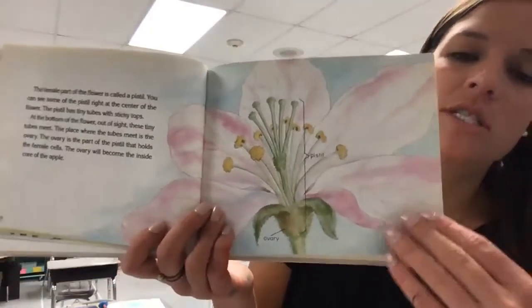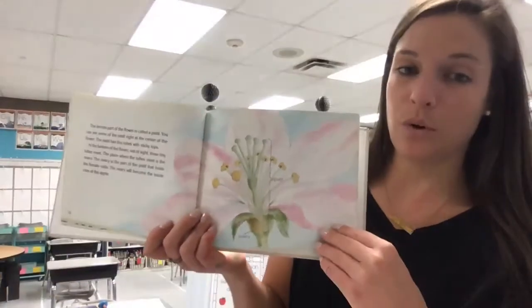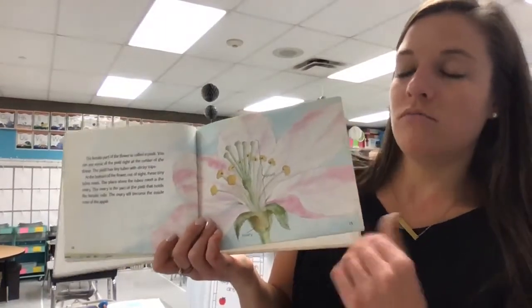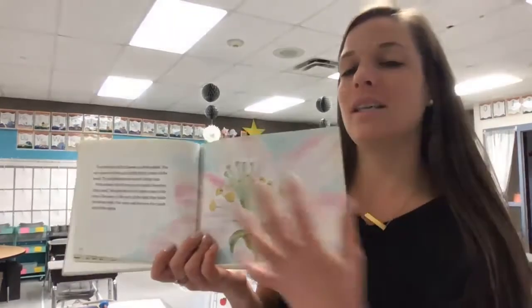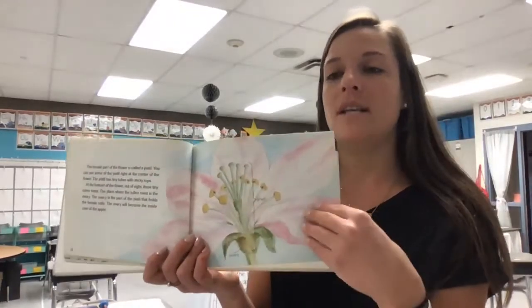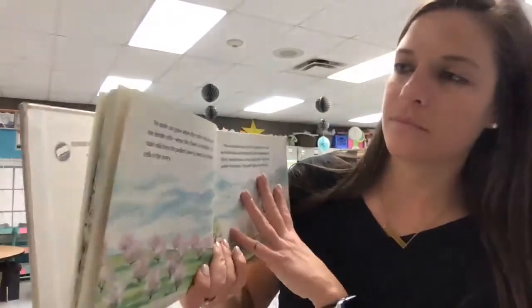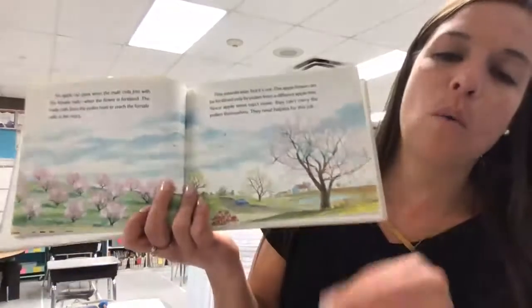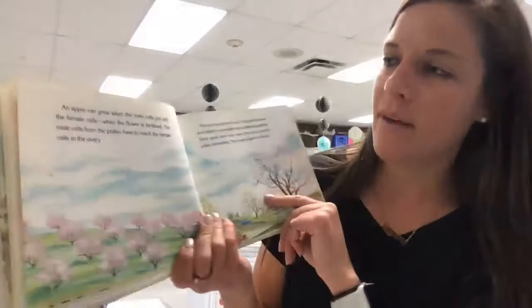Sometimes in nonfiction text too, you don't have to read every single word like a story, because if you've already learned that information, it's good to read it again, but you can also skip because the order of it doesn't always matter, like in a fictional text. So I'm going to skip to the next part since we don't need, for what we're learning, to learn every single part of the flower, the name of it.